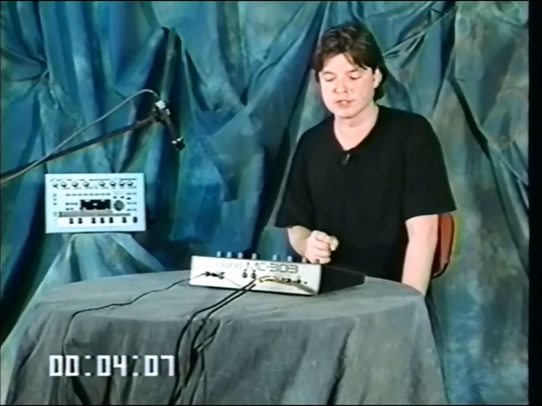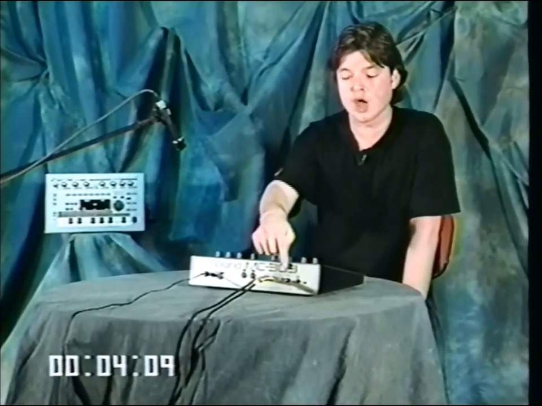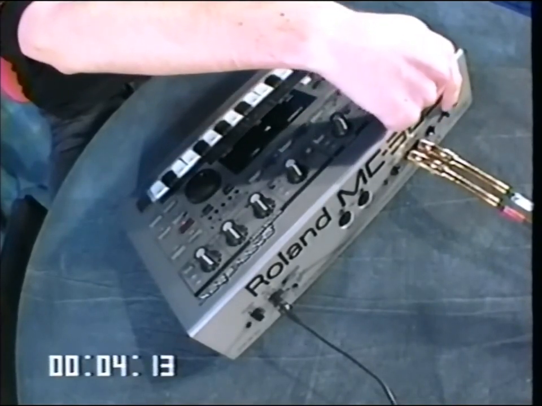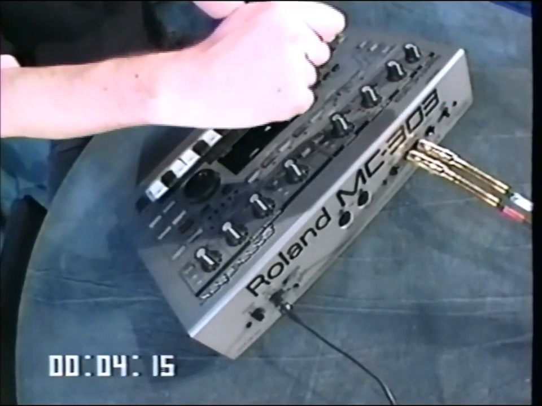the MC303 offers. Okay, over here we have the headphone socket, and finally a low boost control. This, if you like, is simply a bass boost or cut rotary control.